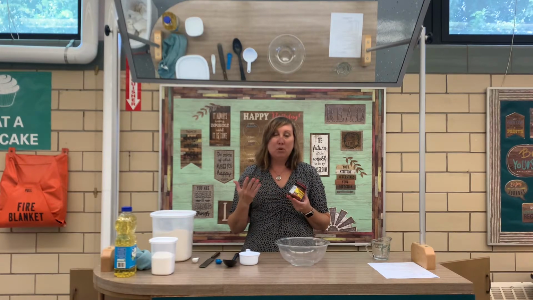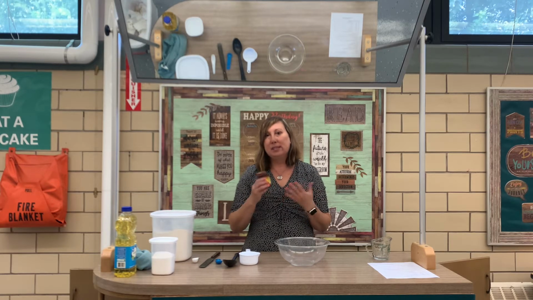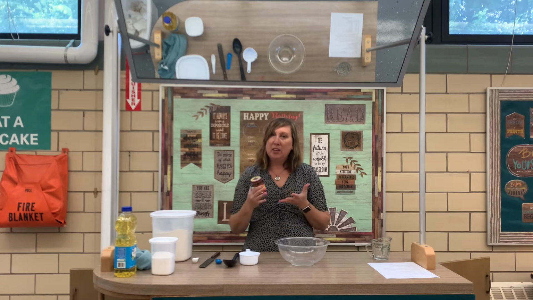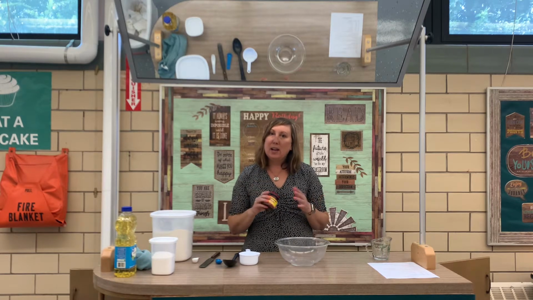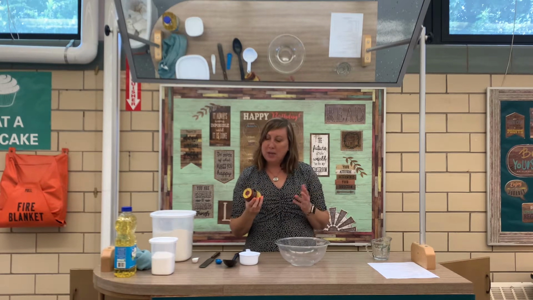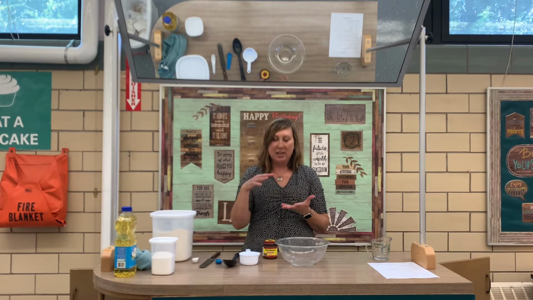Like, for example, yeast is in most all bread, okay? White bread or wheat bread. It's in pizza dough to make it fluffy. It is in donuts, certain kinds of donuts. It's in hot dog buns, and it's also in hamburger buns. Okay, so a lot of baked goods have yeast. It's what gives it that kind of fluffiness.